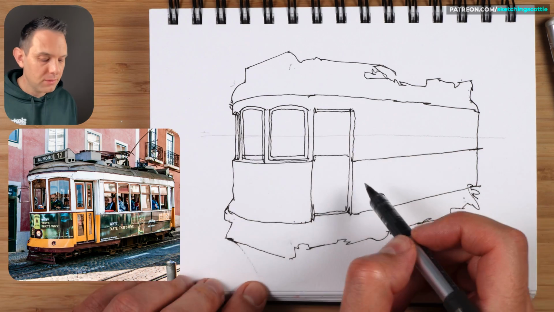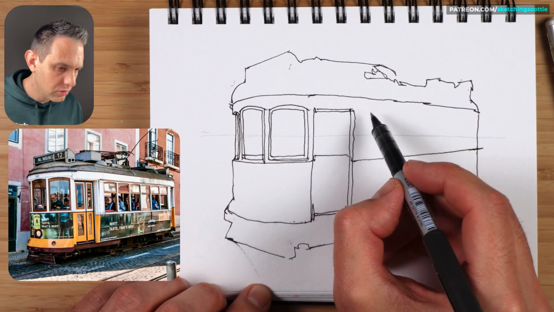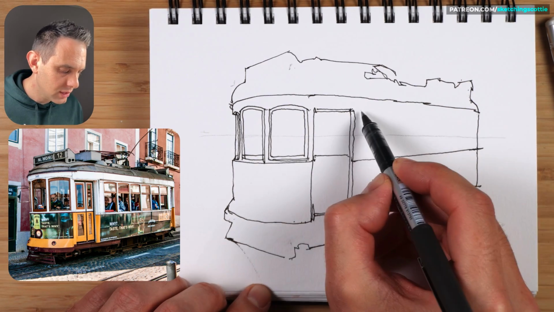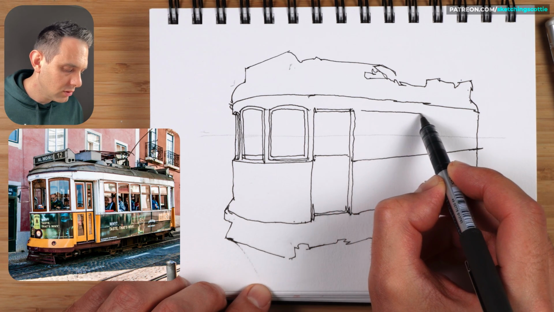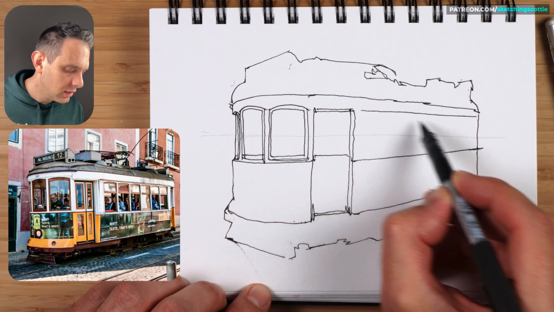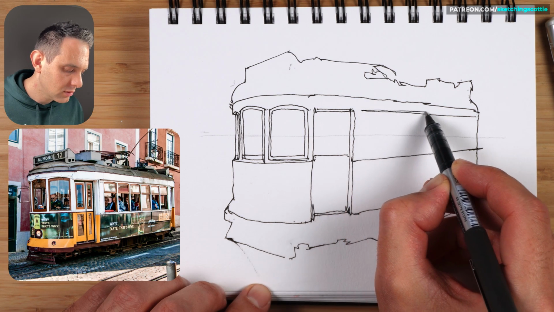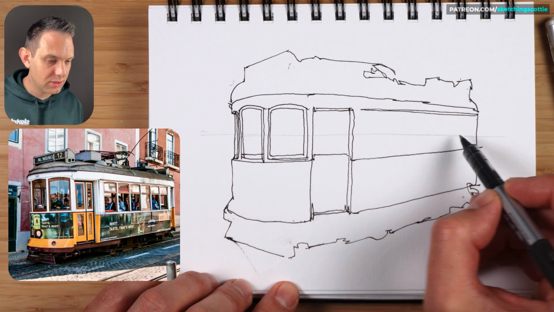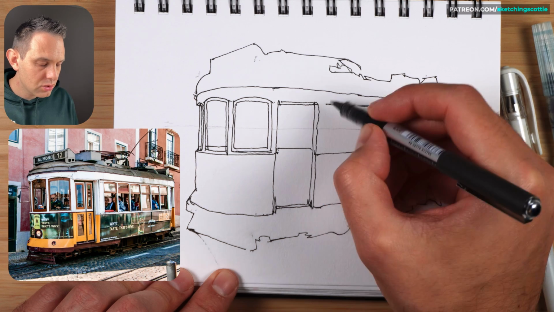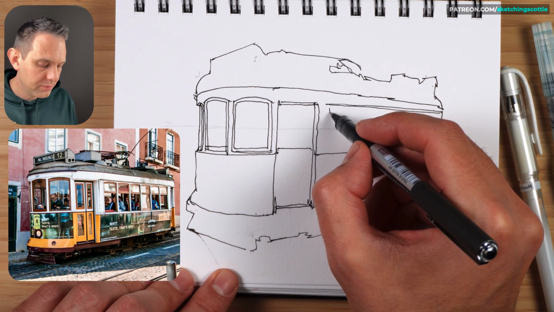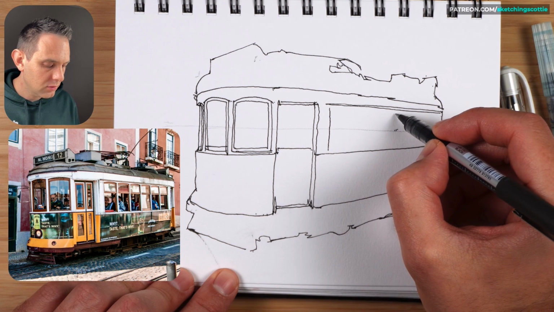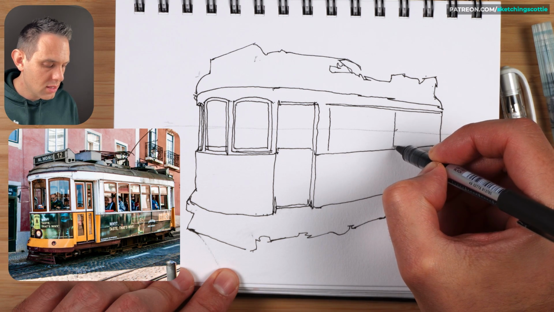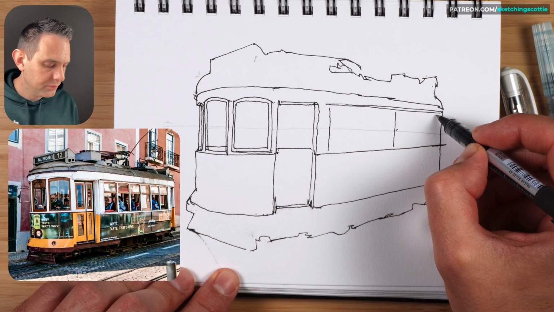Okay, then we've got that window there. And we've got a line coming across here, which will really help us with those windows. So let's just follow that horizon line. Now we need to do these windows, so I'm just going to draw some vertical lines here and here.